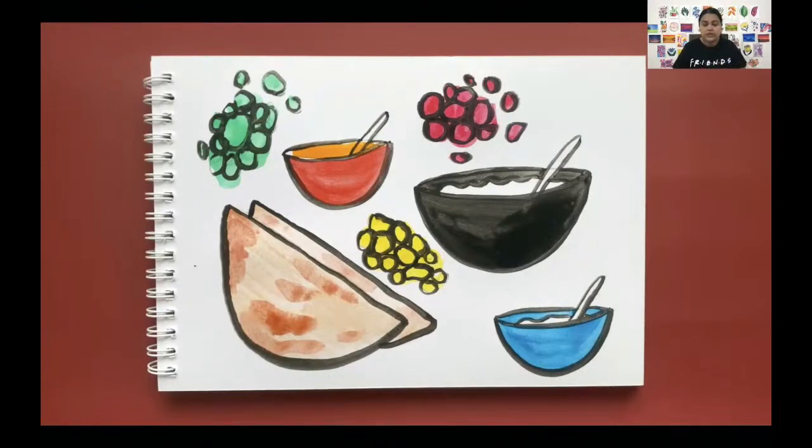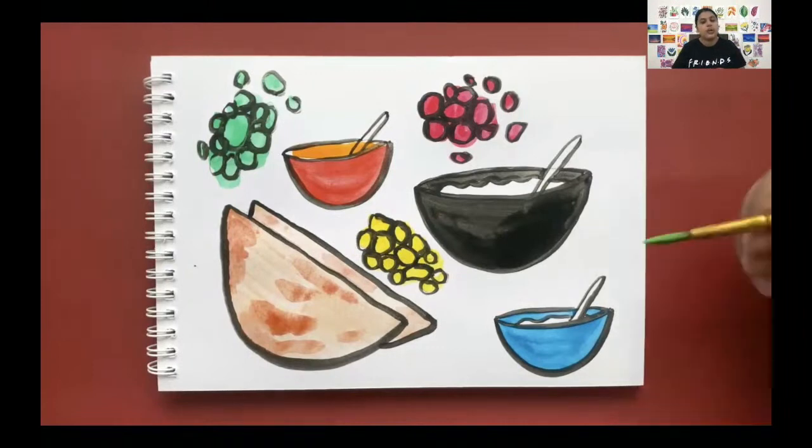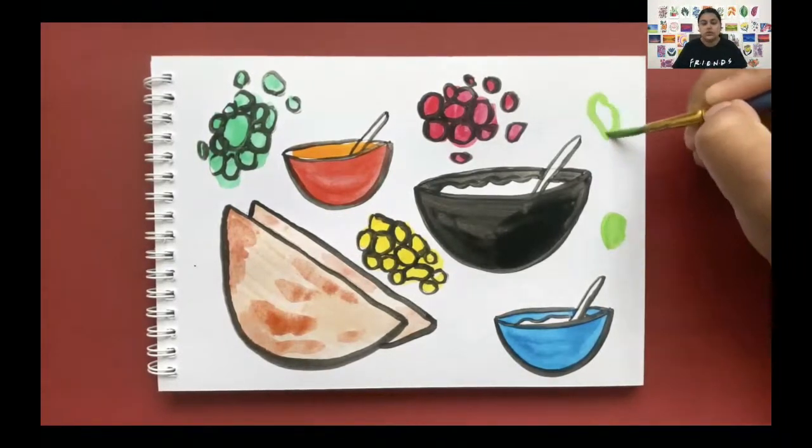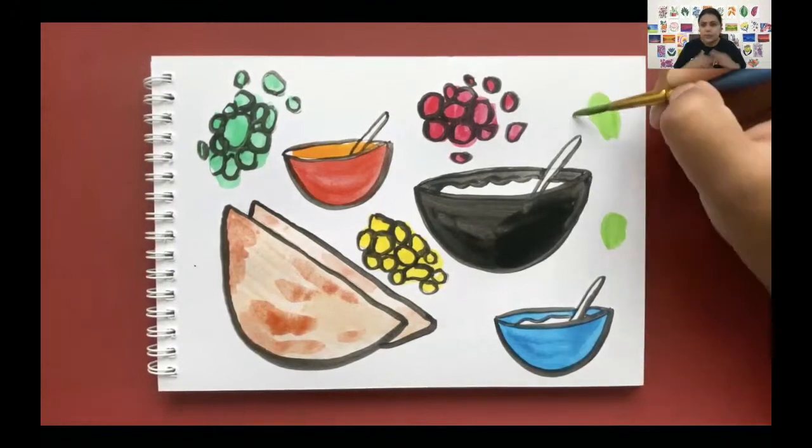If you want to do it, you can do it by all means. If you feel, no, I do not want to do this, then you can completely skip it. This is completely up to you. I'm going to be doing this right now, so I'm just going to get started with it. If you feel you do not want to do it, please don't do it. It's completely up to you.